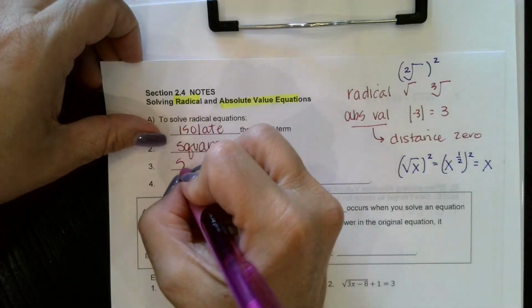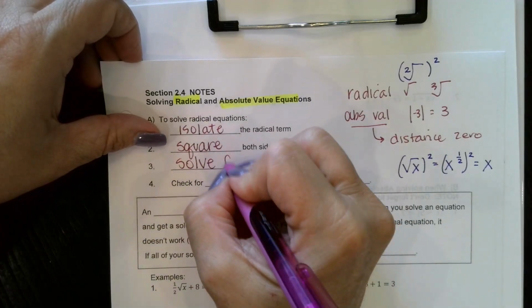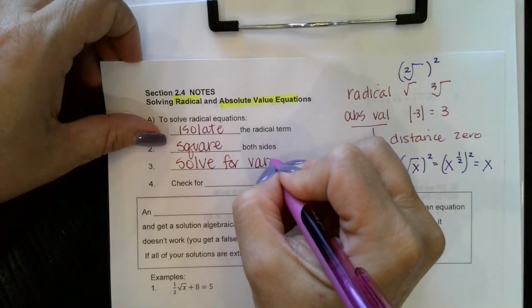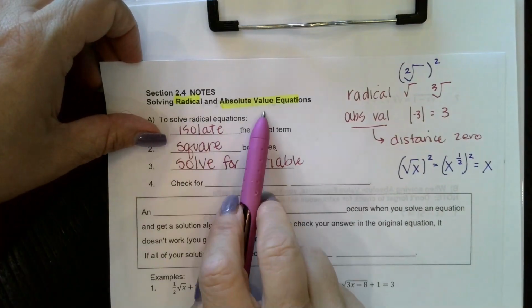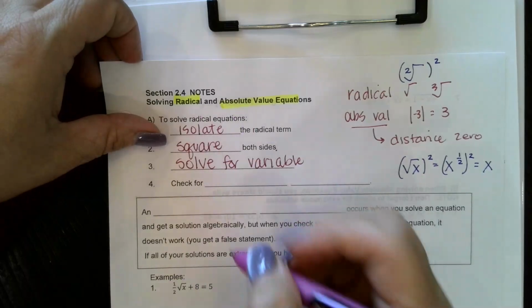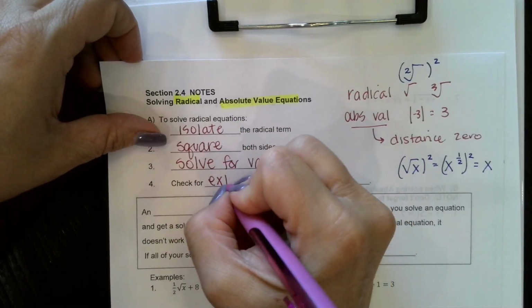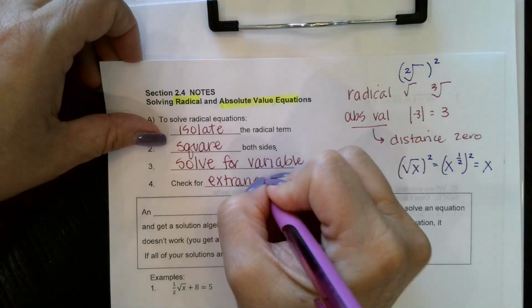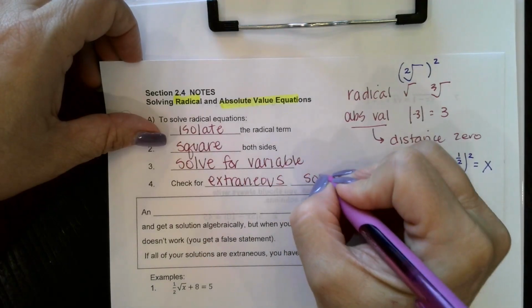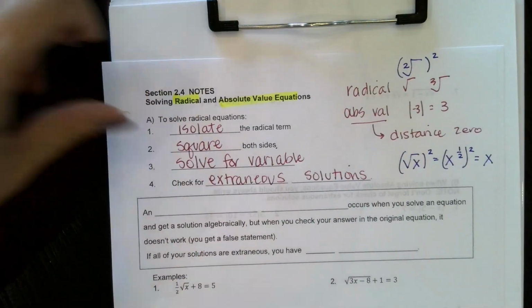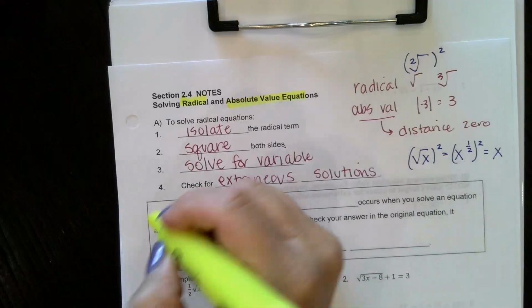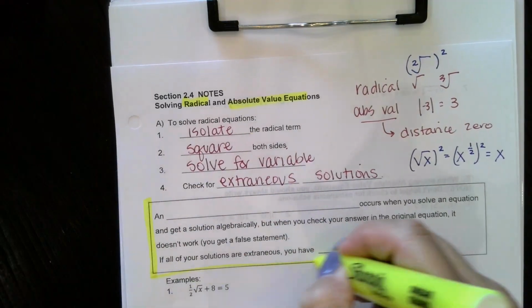Then the next thing that we do is we're going to solve for the variable. And then the last thing, which is one of the most important things with radical and absolute value functions, that's why these are connected here, is we're going to check for extraneous solutions. Big word. In fact, it's so important, that's what this whole box is saying right here, extraneous solutions.